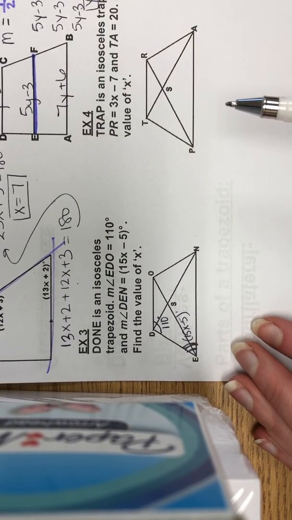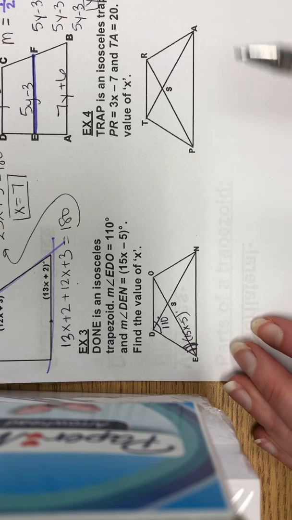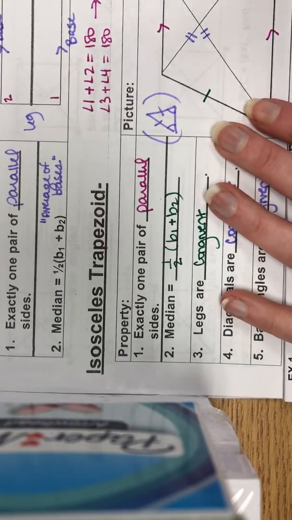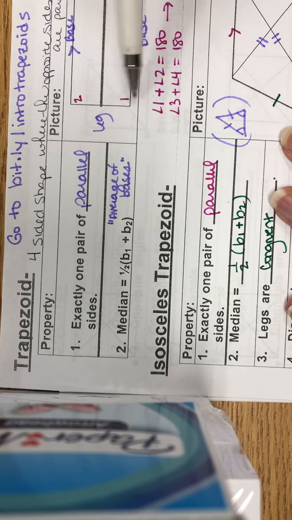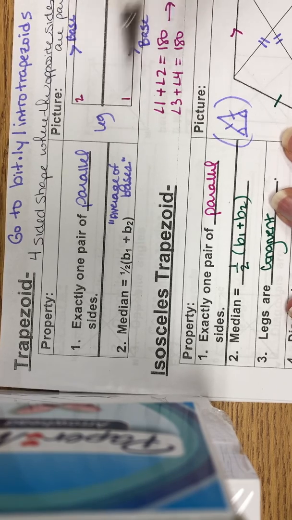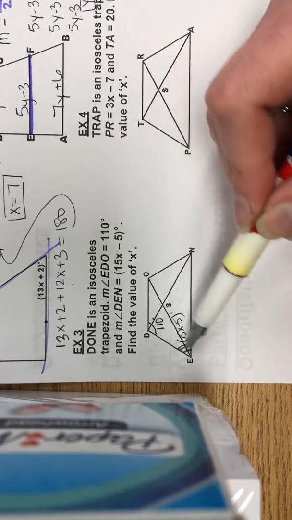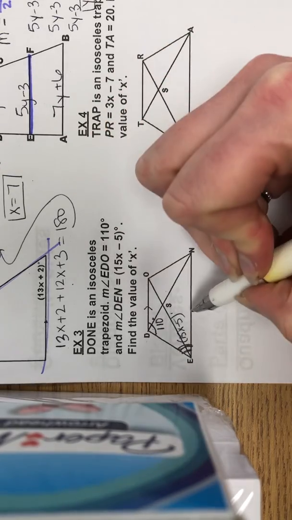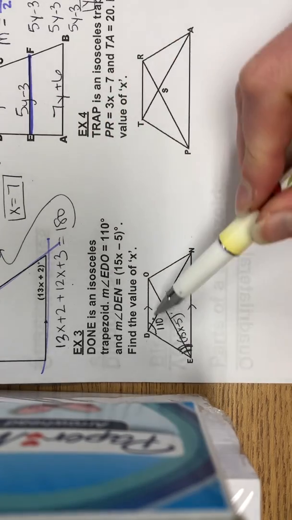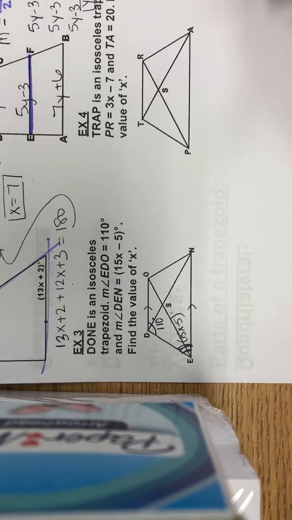Well, recalling back, if you look up here, consecutive interior angles are supplementary. They add to 180. These are same side interior because we have one pair of parallel lines.